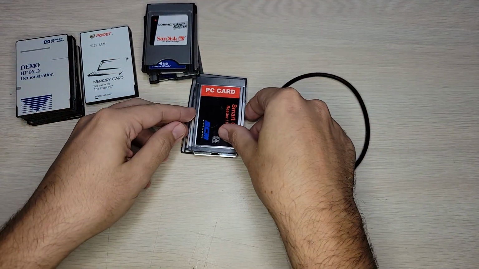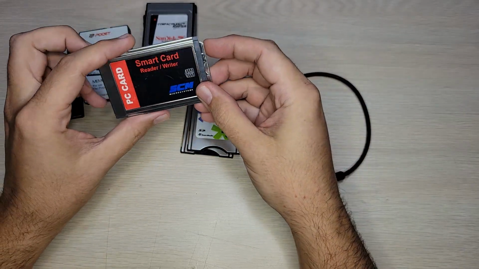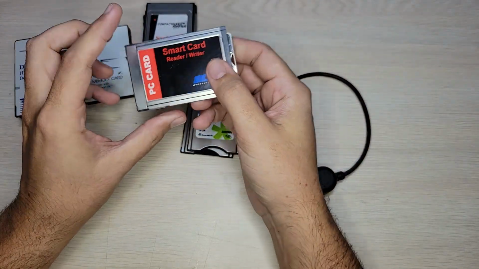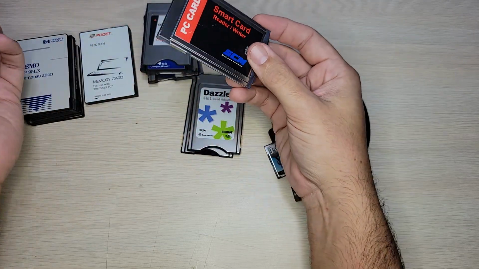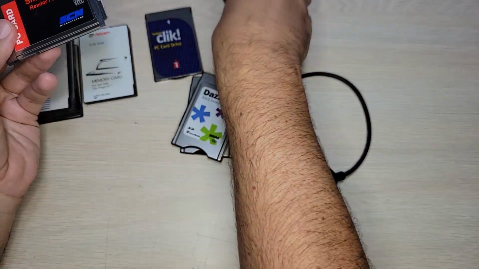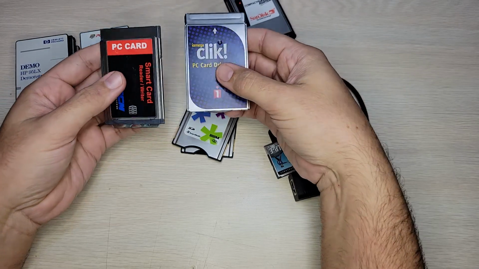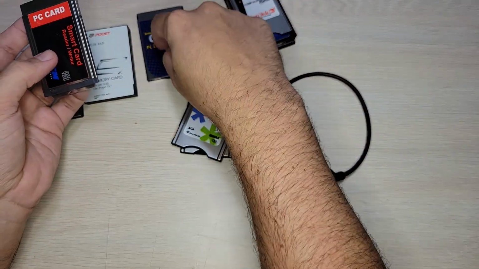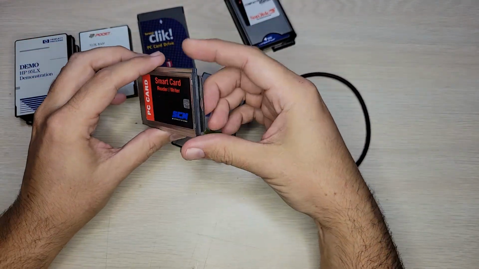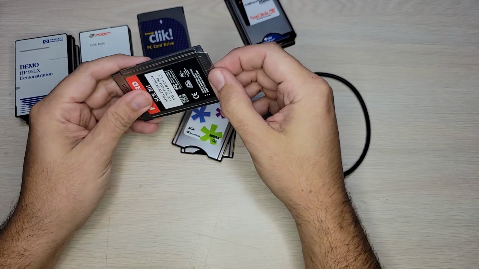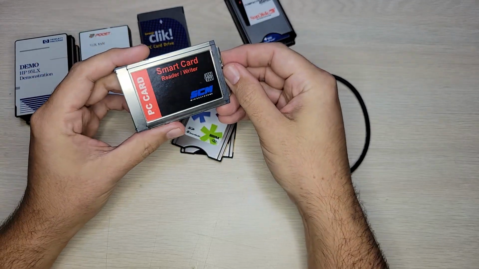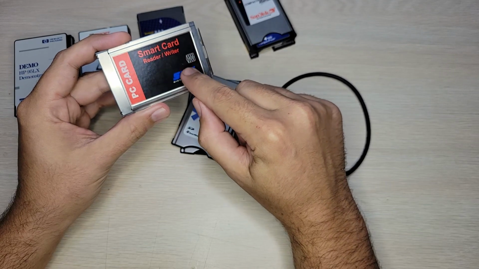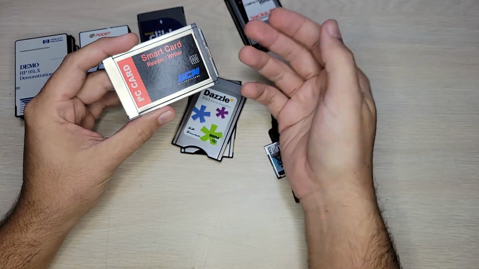And so if we keep going, here's another interesting card, which is a smart card reader and writer. And for whatever reason, this is easily the heaviest PC card that I have. It is for sure heavier than the Click drive here, and I have no idea why it has this giant metal plate at the bottom. But this would allow you to read and write cards with that special chip on them, not unlike credit cards these days.